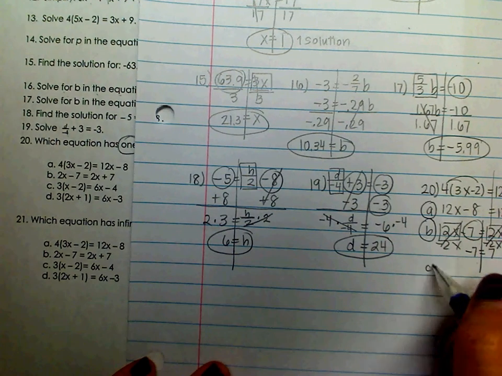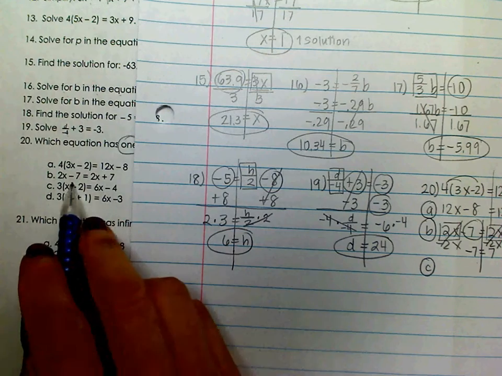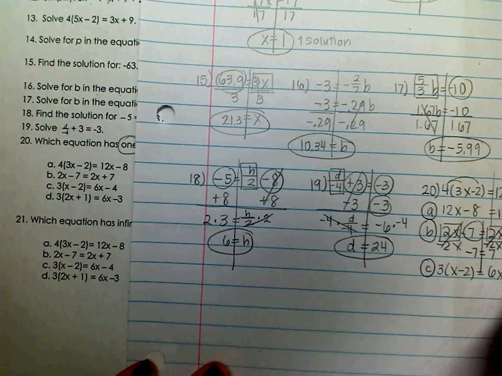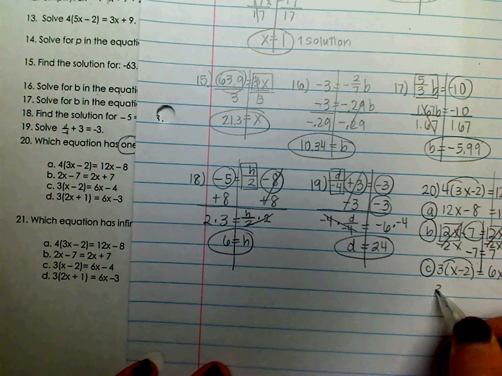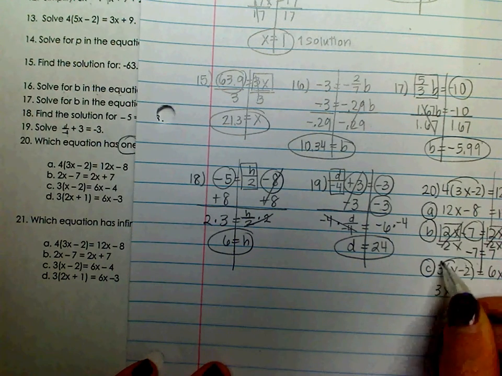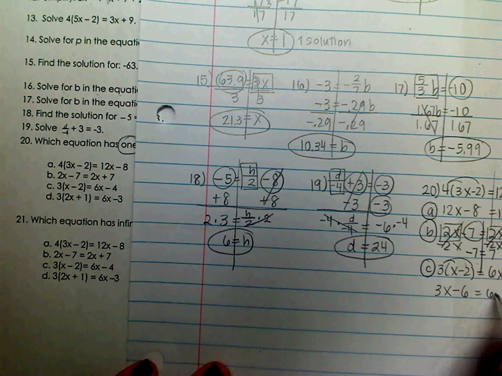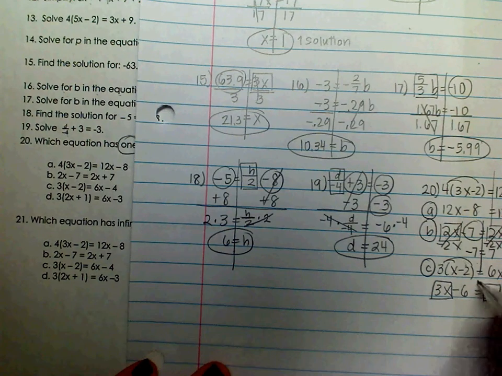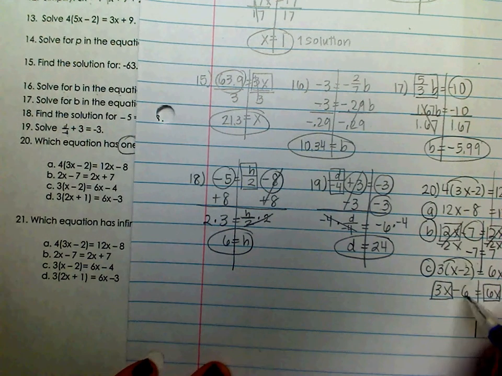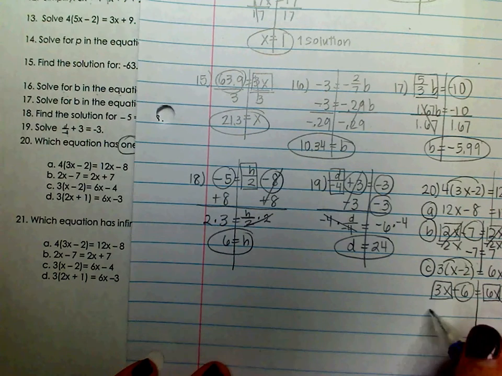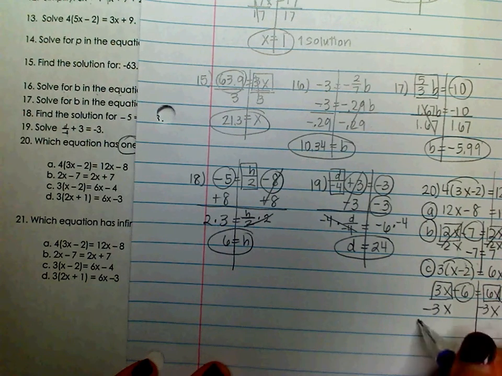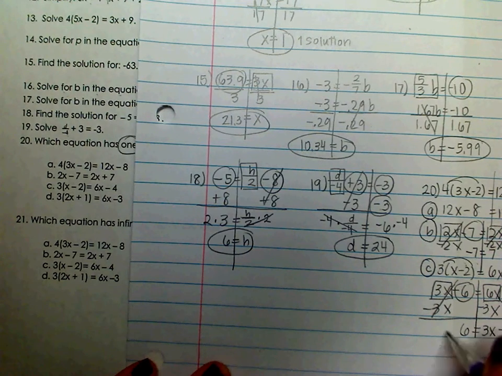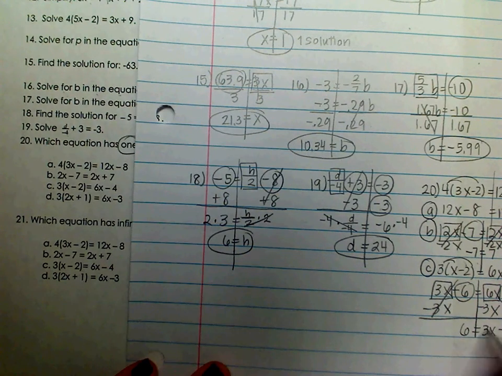So let's go to C. 3 times x minus 2 equals 6x minus 4. Distribute. 3x minus, okay, so 3 times negative 2 is negative 6. Now I can already tell, because this x is different than this x, that they're going to have one solution. So box and circle, move the smaller variable, and you can already see that you're going to have 6 equals 3x minus 4. I can see ahead that you're just going to be dividing by 3. This is going to be a one solution, so I'm going to go ahead and say the answer is C.